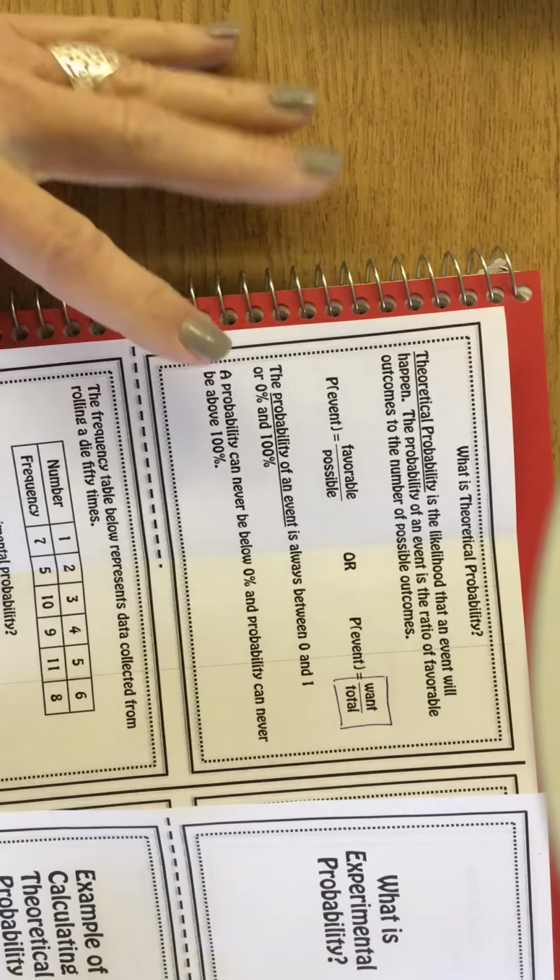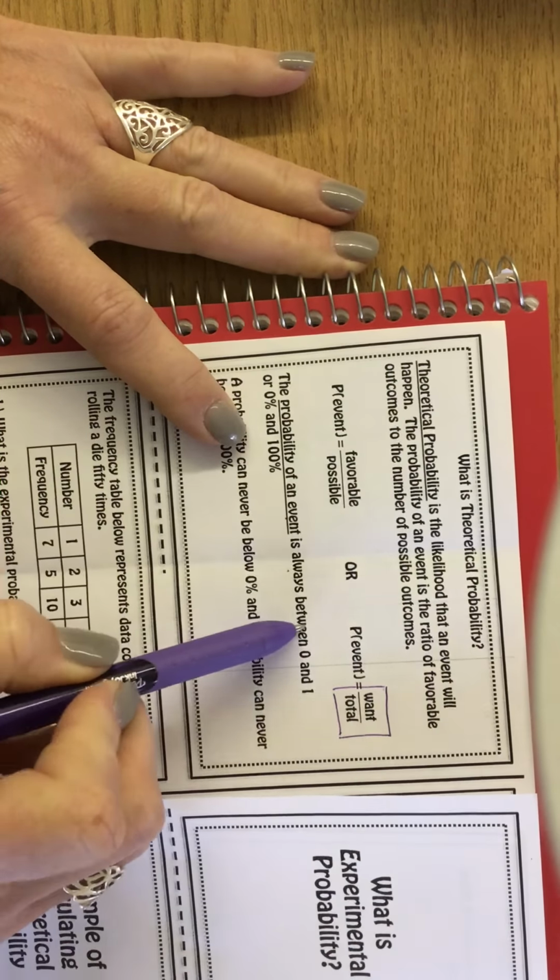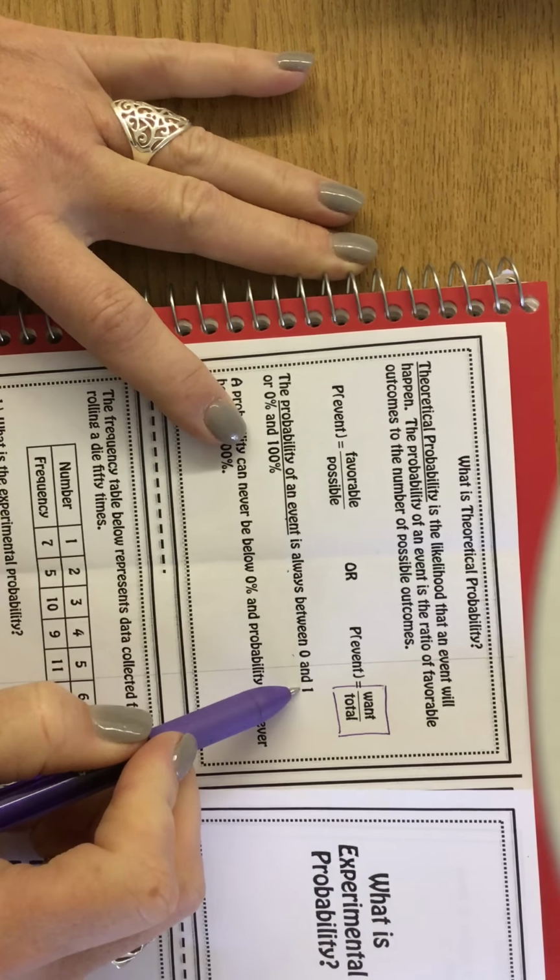The other thing we've been talking about, especially in the event we did yesterday, is that your experimental probability got closer and closer to the theoretical with more trials. But the one thing we didn't really talk about was that the probability of an event is always going to be between 0 and 1, right?